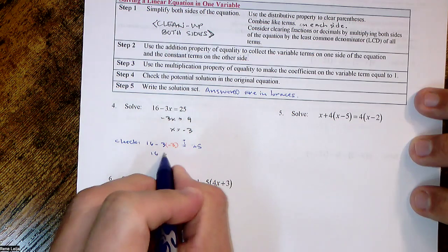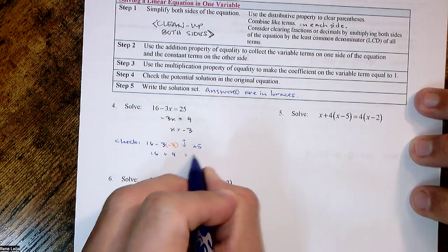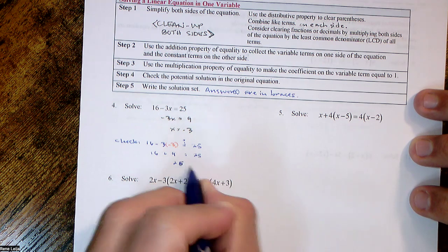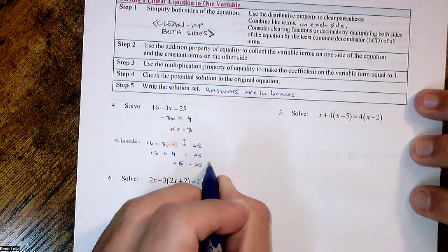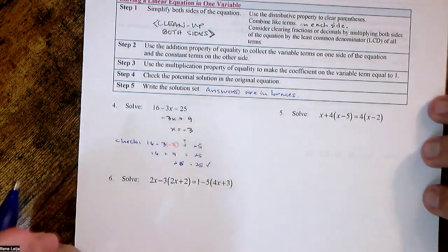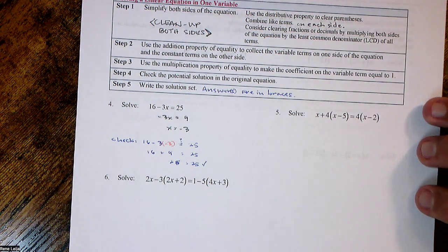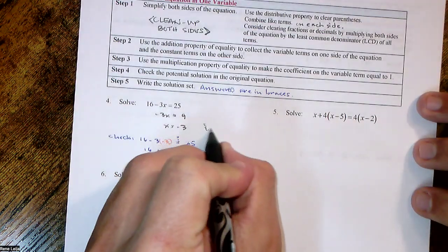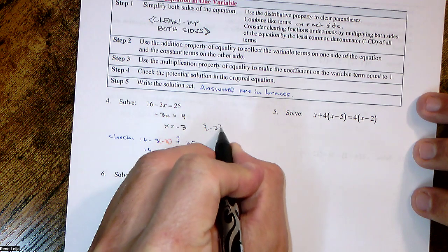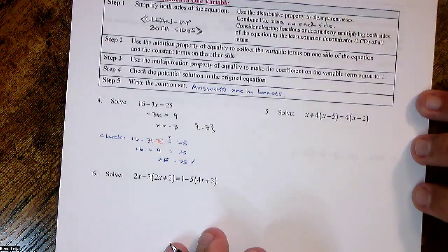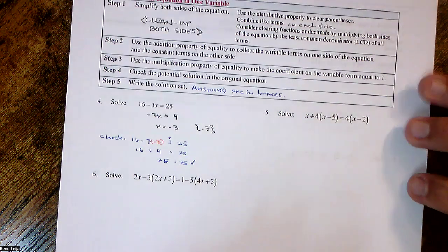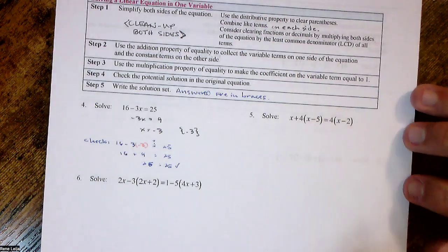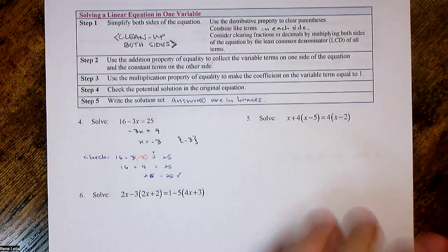So we get 16 plus 9, 25, and then 25 equals 25. That is a true statement. So x equals negative 3 is the correct solution. So we're going to write our answer in set notation. Okay. So negative 3.